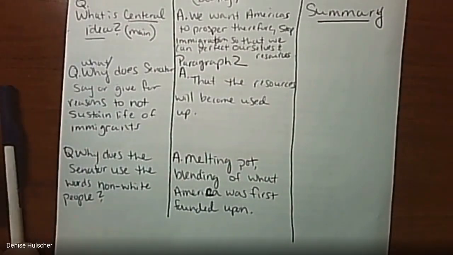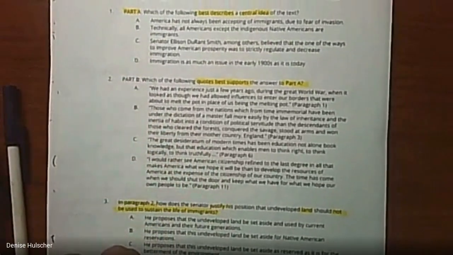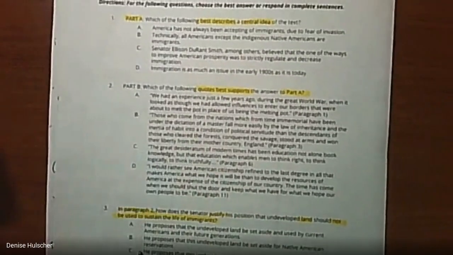Okay, I'm gonna pause real quick. I want you to look at your questions, and when you do so, we're going to come back and look at them together. When you go through your questions, I want you to look at the best answers and why you like them. Why do you not like them? You're going to make those little notes out here in the side.